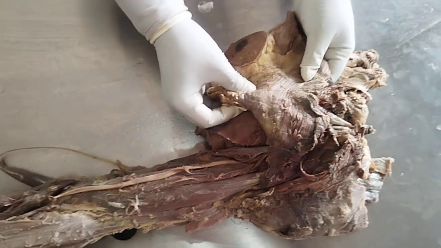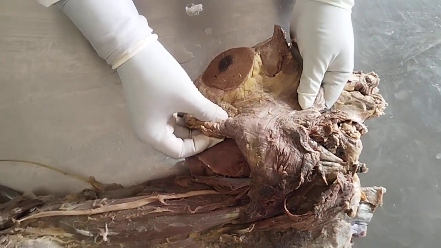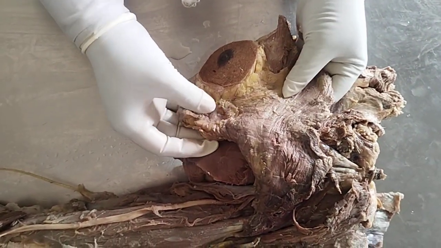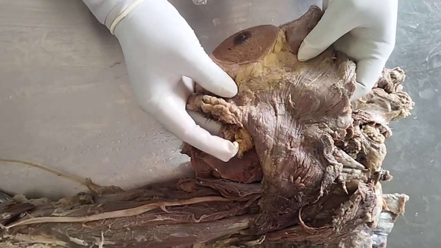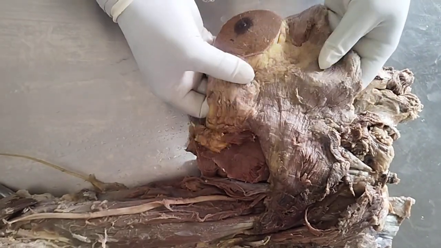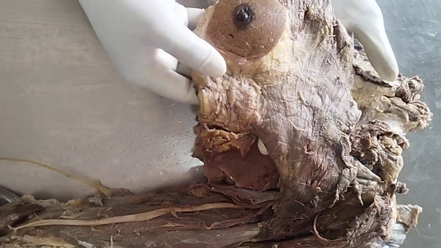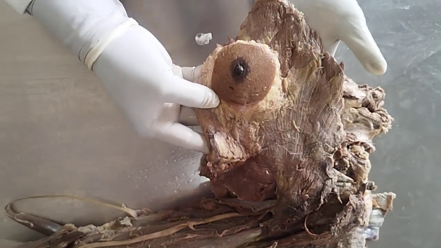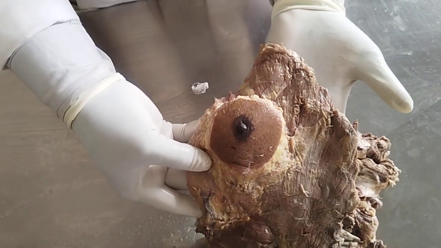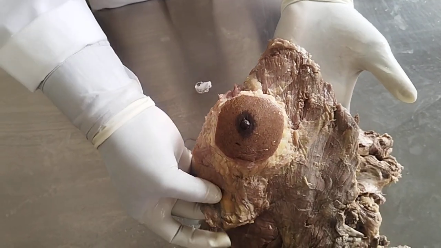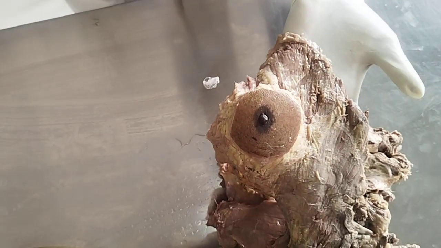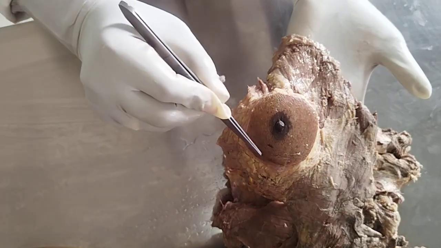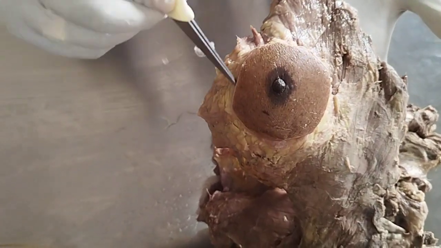Good morning students. At the time of the examinations, they may ask viva questions on how to identify the muscles. So this is the pectoralis major muscle after separating from the trunk or the body, upper extremity. How to identify it? First, the nipple. This is the landmark to identify the pectoralis major muscle.